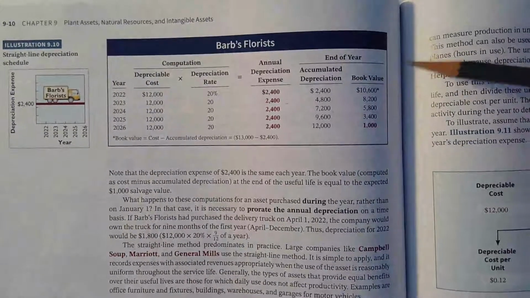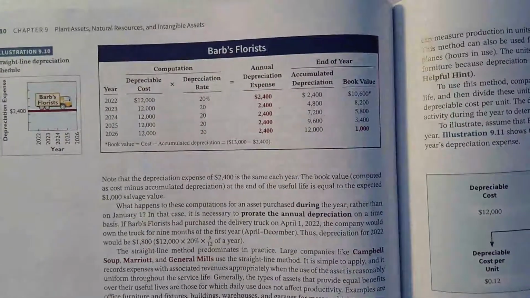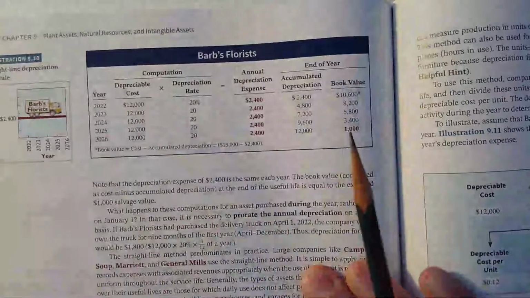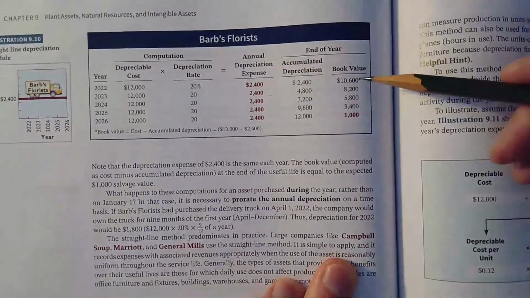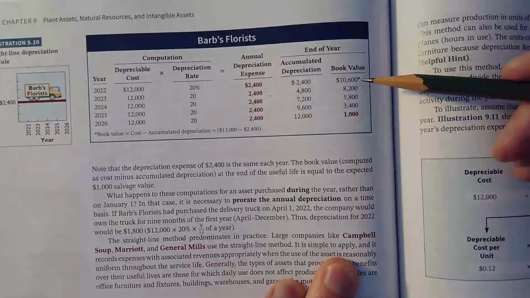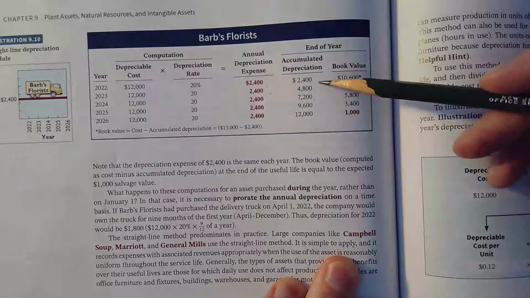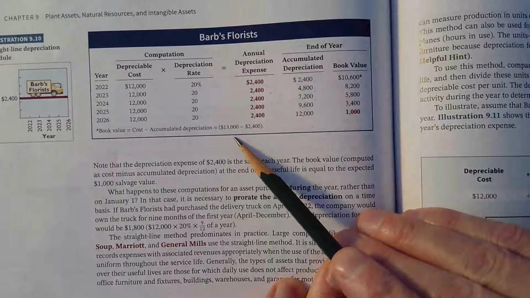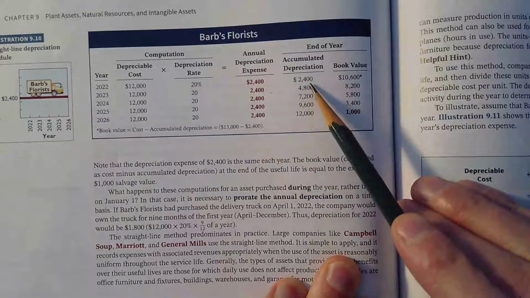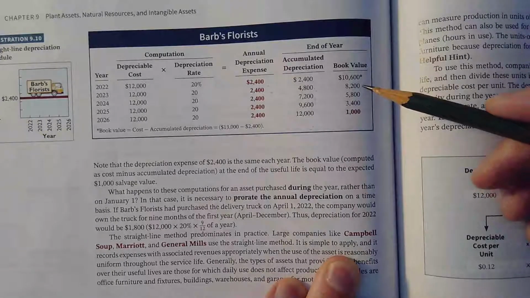This last column, book value, is similar to, if you're looking for a new used car or want to find out the value of your car, the Kelley Blue Book value. Book value is always what you paid for the asset, in this case $13,000, minus whatever's over here. They did the calculation for the first one for you: 13,000 minus 2,400 gives you that 10,600. If you're wondering, well, where did the 8,200 come from?